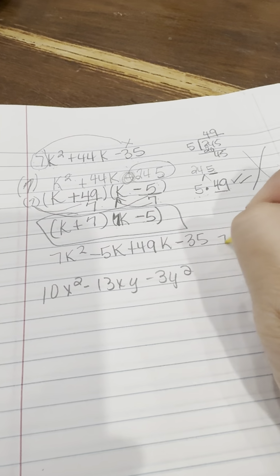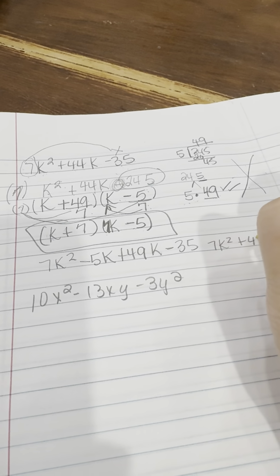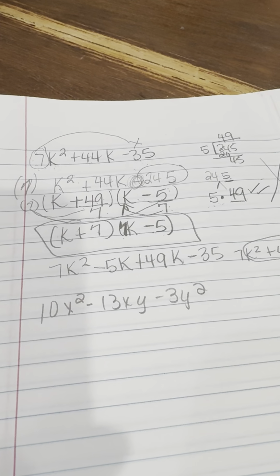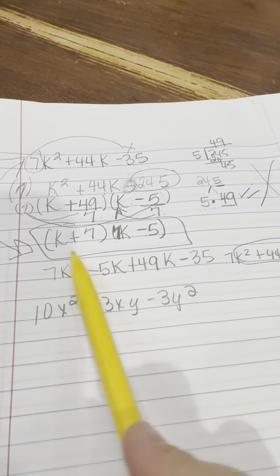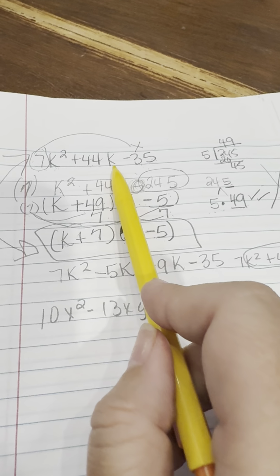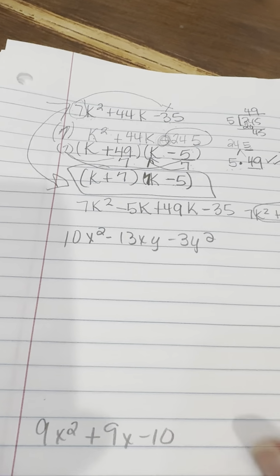So if I were to join my like terms, 7k squared plus 44k minus 35. I'm only doing that to show you that we're undoing this problem, right? So this is the factorization of this polynomial, okay? All right, now we're going to do another one.